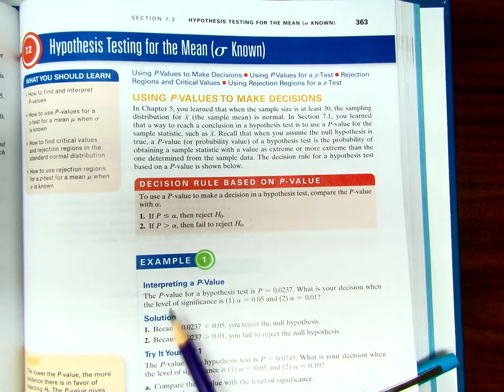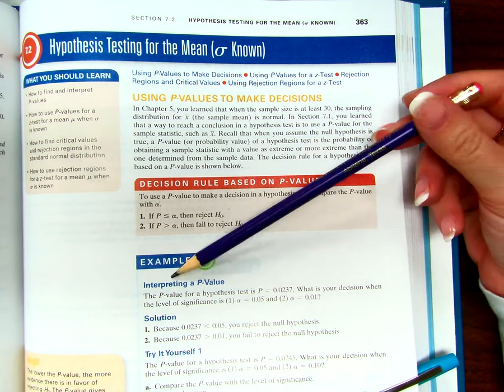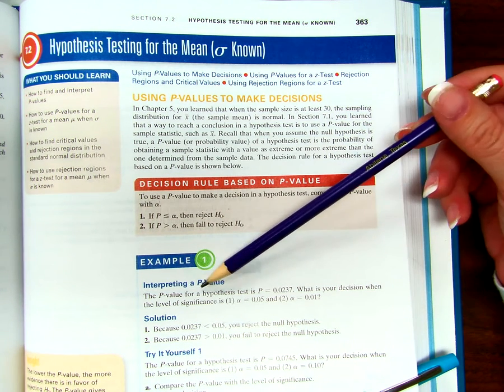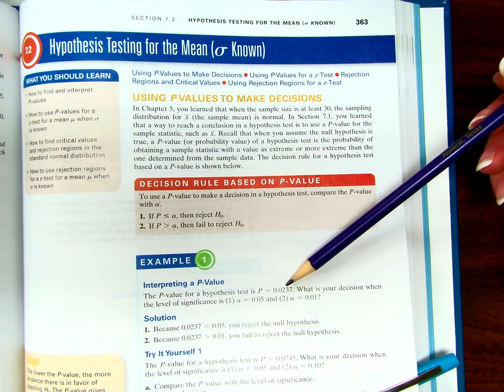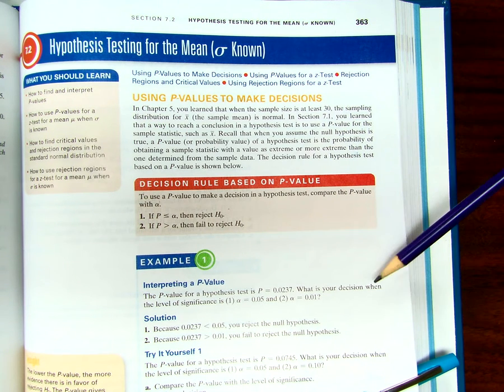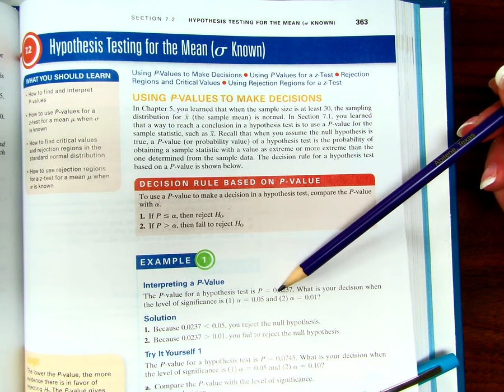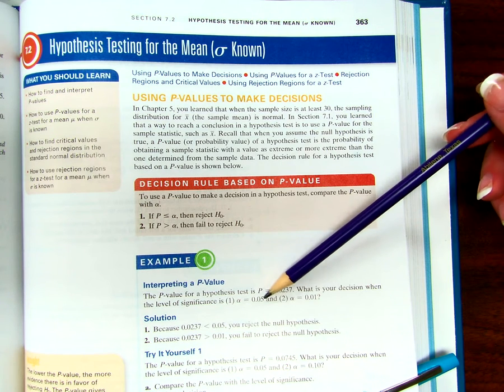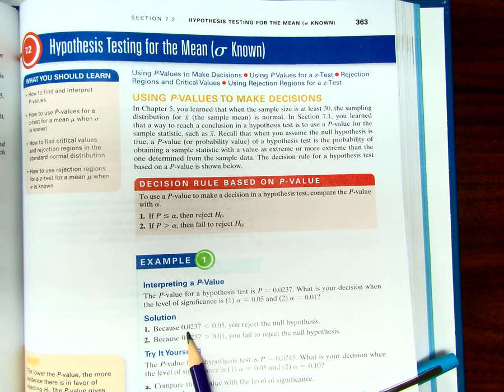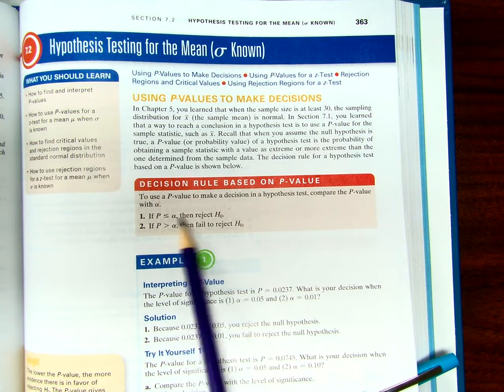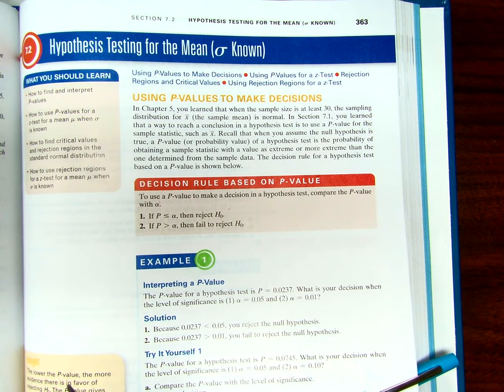Okay, example 1. We've got 10 examples in this section to get through. One of them I'm not going to do, and another one we're probably just going to talk through. You'll see when we get there, okay? Example 1. So interpreting a p-value. If a p-value for a hypothesis test is 0.0237, what's your decision when the level of significance is 0.05? Well, how does 0.0237 relate to 0.05? It is less than, and because it's less than, we reject. Does that make sense?